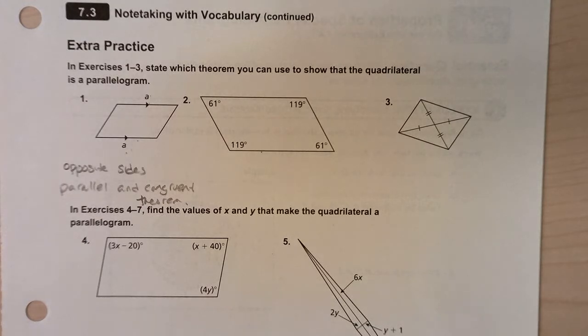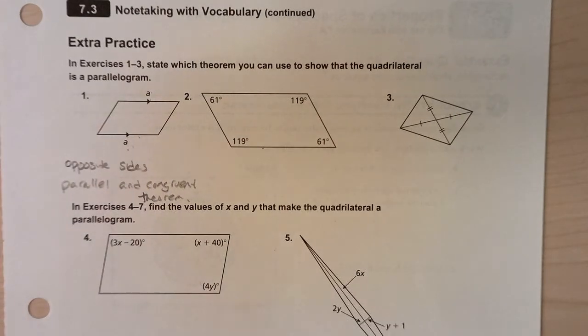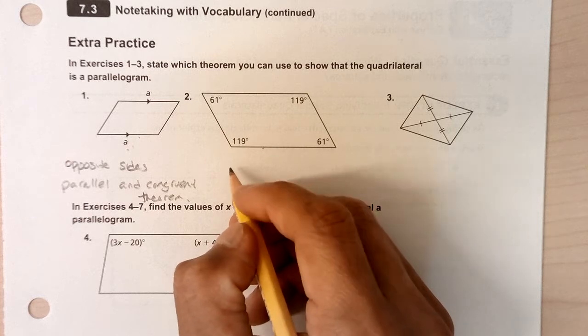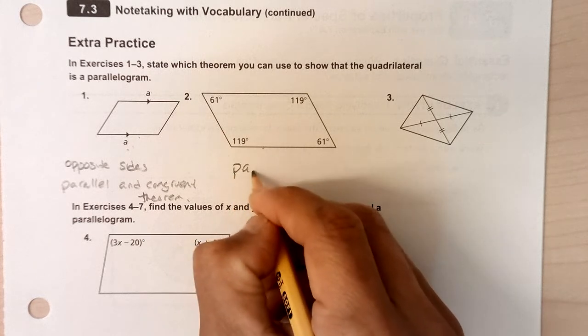If you notice, the opposite angles of the quadrilateral are congruent. One pair of opposite angles are 61 degrees. Other pair are 119 degrees. So it would be the parallelogram opposite angles converse. Don't forget the key word there, converse. If you just wrote the parallelogram opposite angles theorem, that would not be correct.